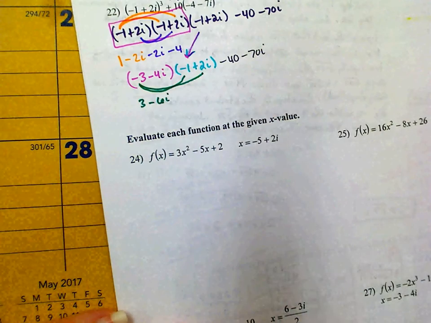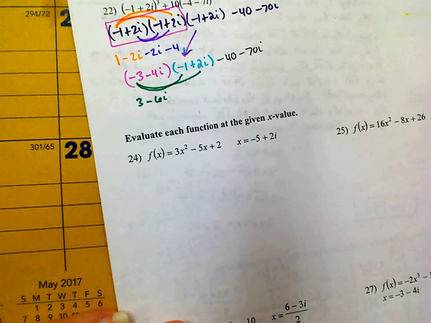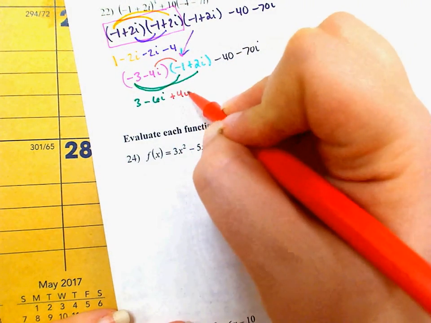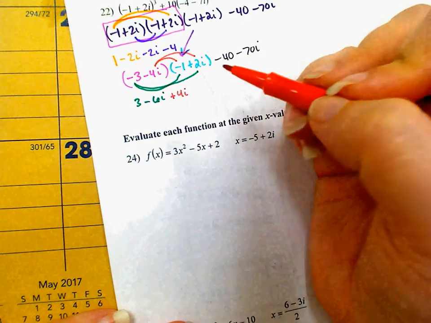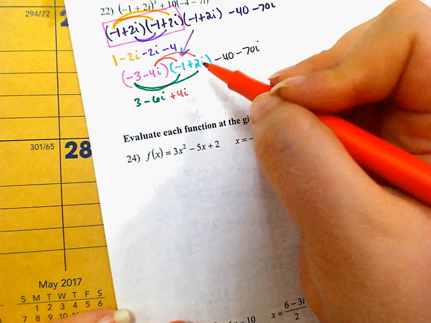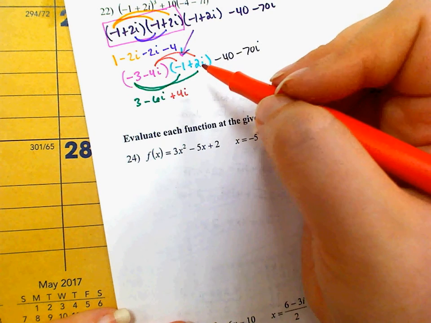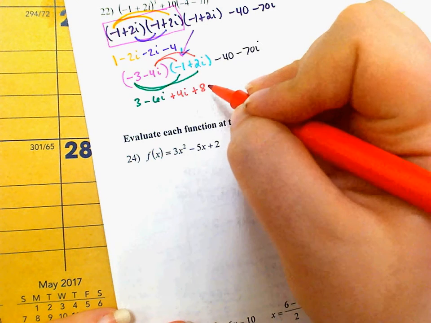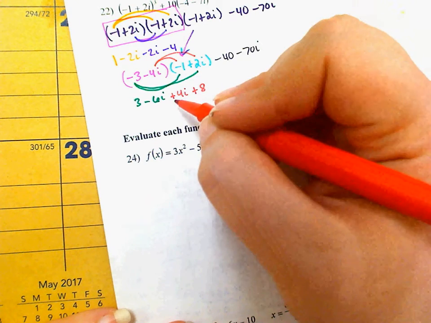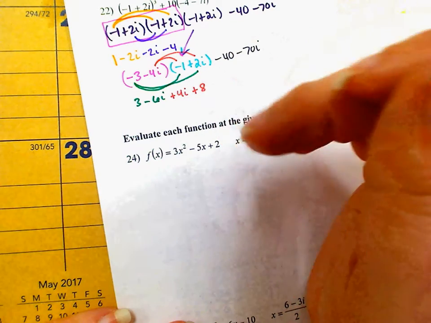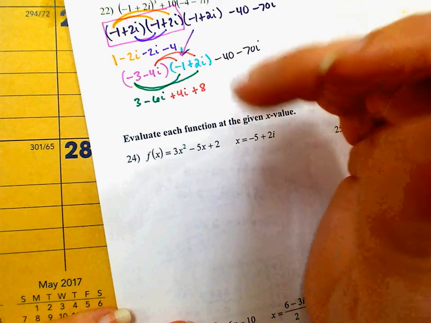Now I've got to distribute the negative 4i. Negative 4i times negative 1 is a positive 4i. And negative 4i times a positive 2i, well, negative 4 times 2 is a negative 8. So negative 8i squared, because i times i is i squared, is a positive 8. If you get an i here, and you combine these three terms, you're wrong. You should never be able to add 3 out of the 4 terms when you distribute, okay?